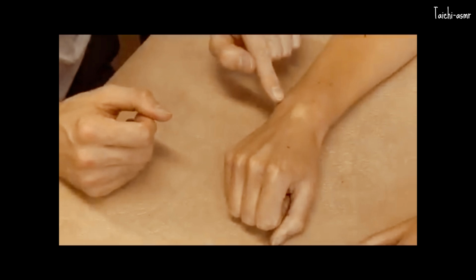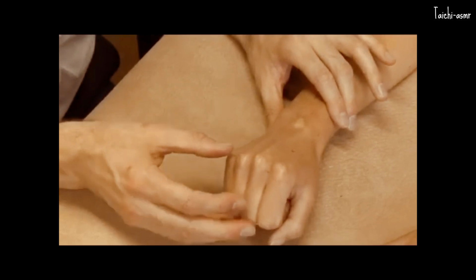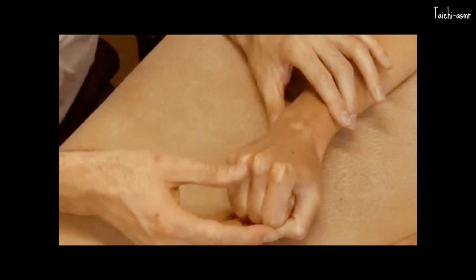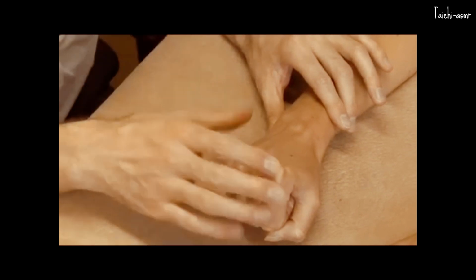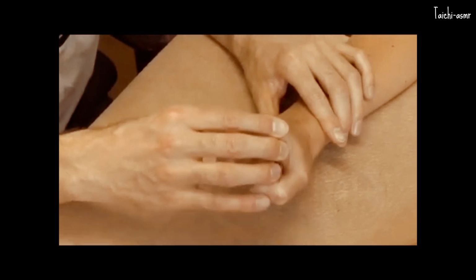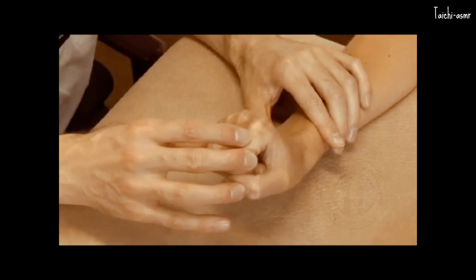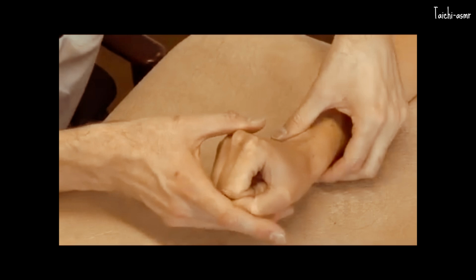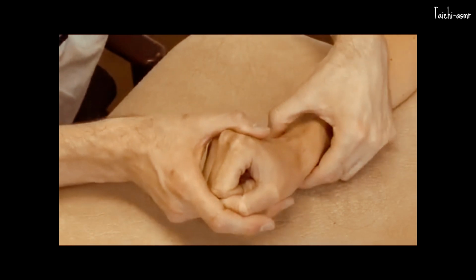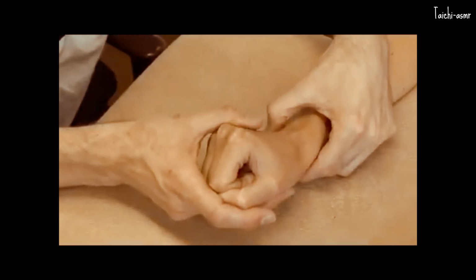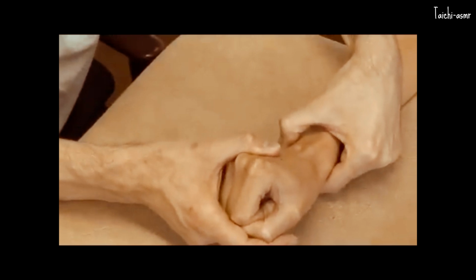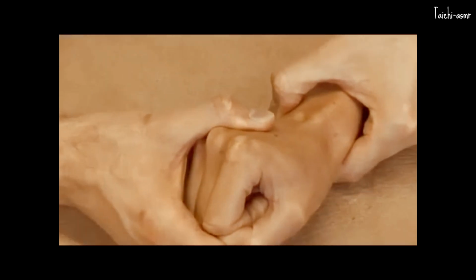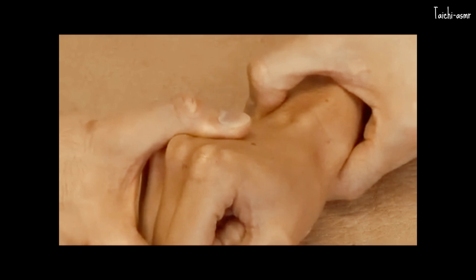The extensor carpi ulnaris can be evaluated by asking the patient to resist wrist extension with ulnar deviation. The patient again in wrist extension, you dorsiflex at the wrist and place it in ulnar deviation, and then get the patient to keep their arm in that position, palpating again over the extensor carpi ulnaris, ensuring it's intact.